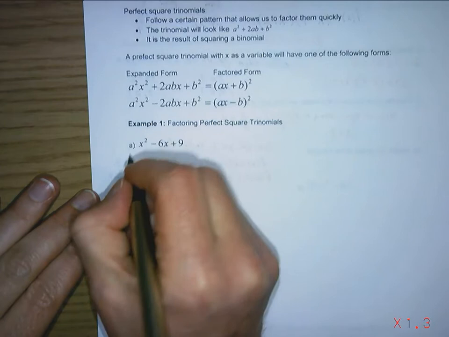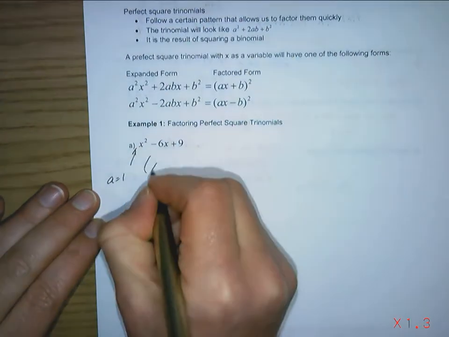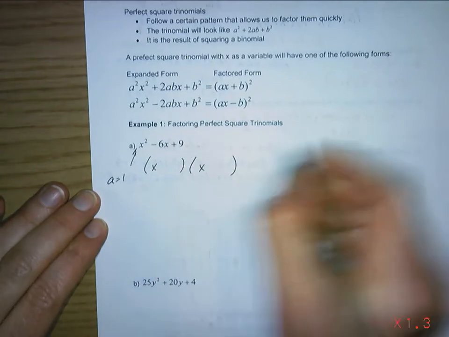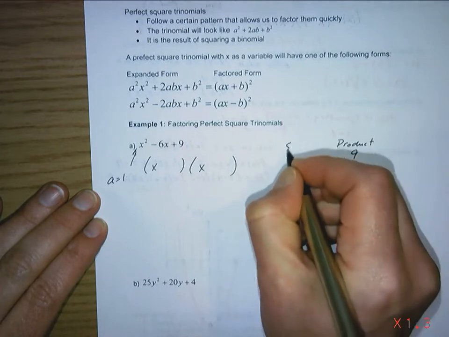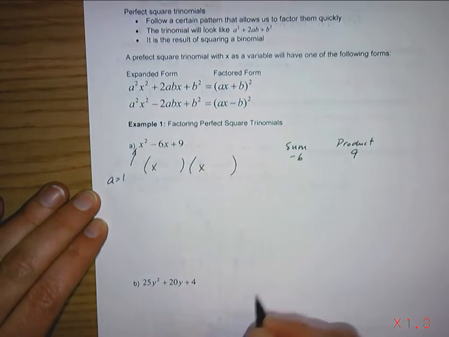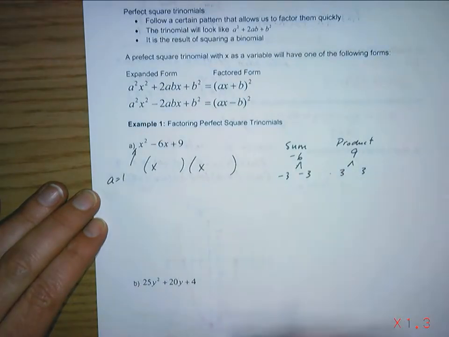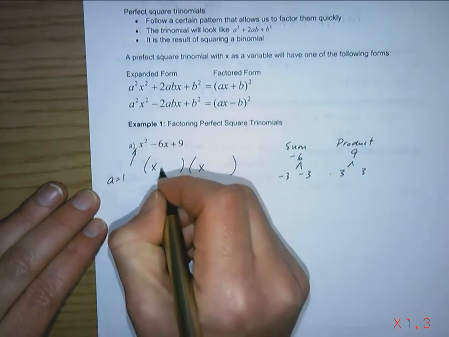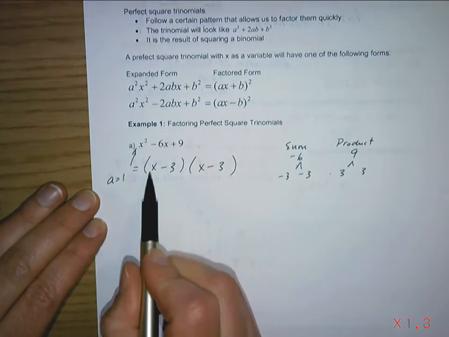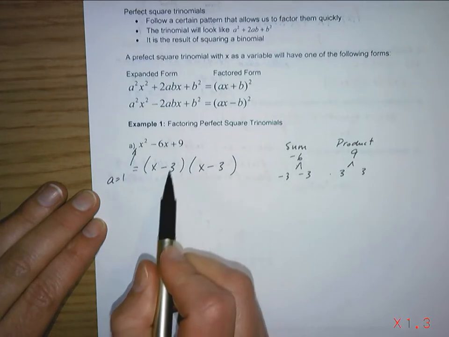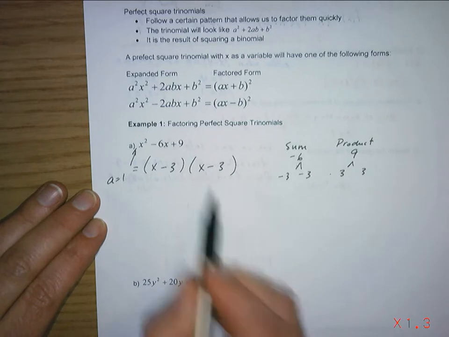So in this one, you'll notice that the a value is equal to 1. So this is what we call a simple trinomial. We put an x, we put an x. We look for two numbers that are going to give me a product of 9, and they're going to sum to -6. Well, that's going to be 3 and 3, as long as it's -3 and -3. So it's going to be -3 and -3. And what that gives us is x times x is x squared. -3x, -3x is -6x. -3 times -3 is +9.